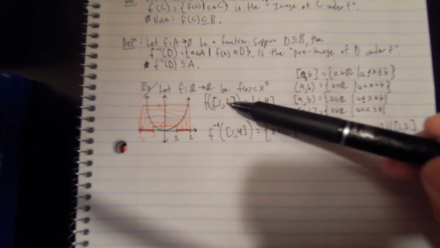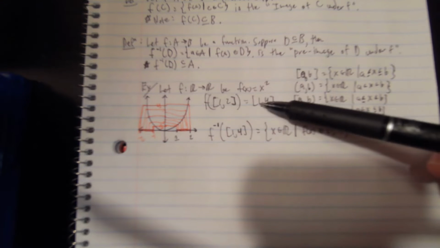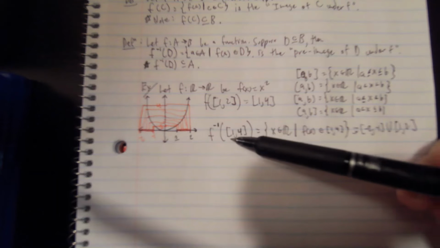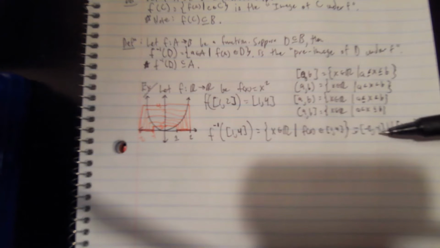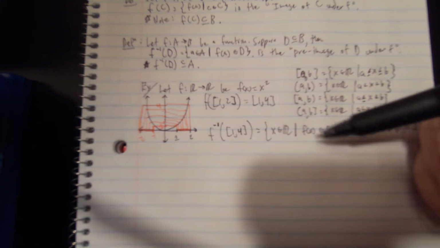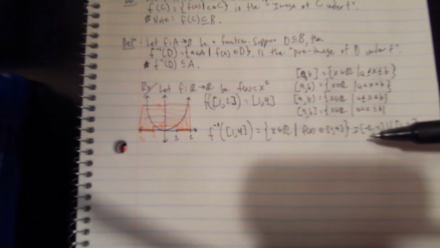So the image of (1, 2) under f is (1, 4), but then the pre-image of (1, 4) under this function f is actually not that. It actually got something bigger, right? Well, damn, right? It's kind of unfortunate, right? You would have hoped that maybe it was the same thing, but it's not.